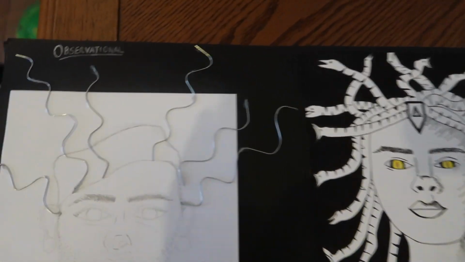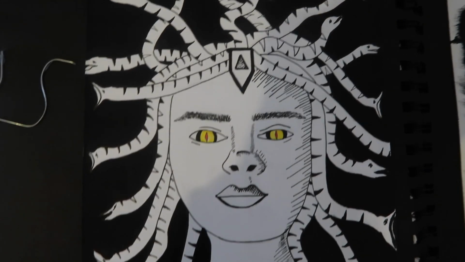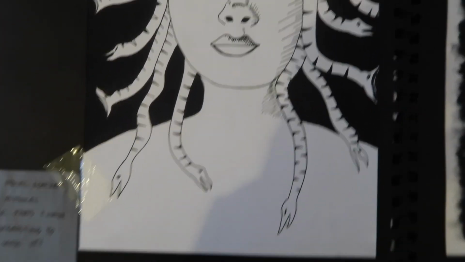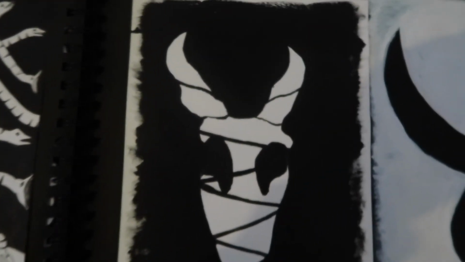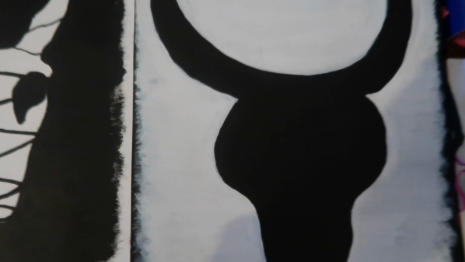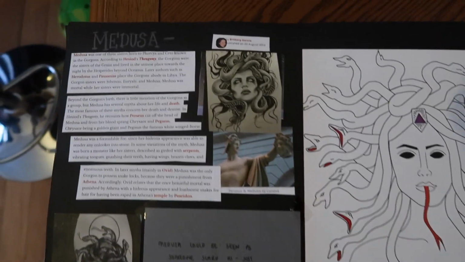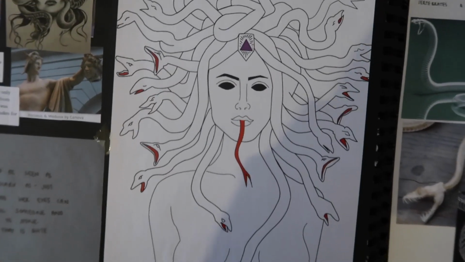Then I did some observational work. I tried to do a Medusa kind of thing with it. Then I did the actual Medusa. I didn't really like how it came out, so I just stuck it in and tried something else. And this is from the Natural History Museum with more experiments. Next I looked into Medusa. I was really having fun with Medusa, so I did an illustration of the one I did on Illustrator.